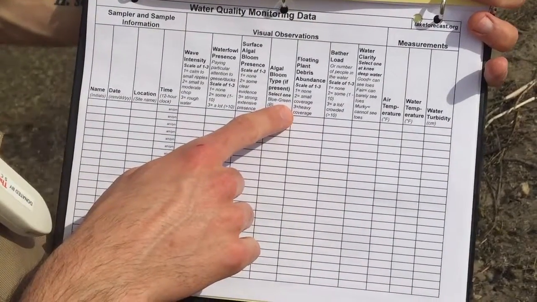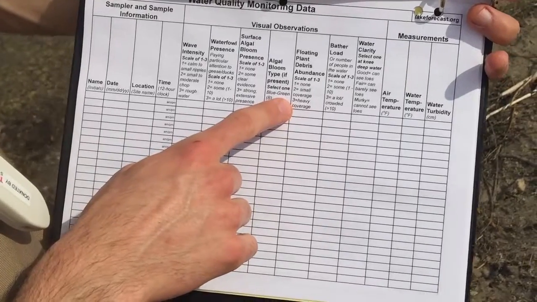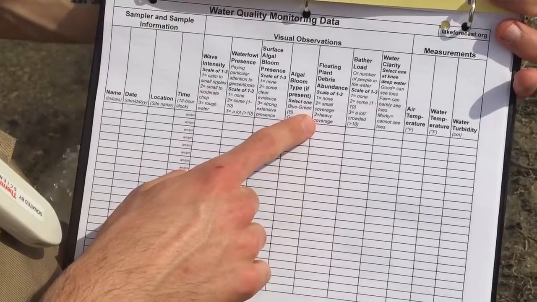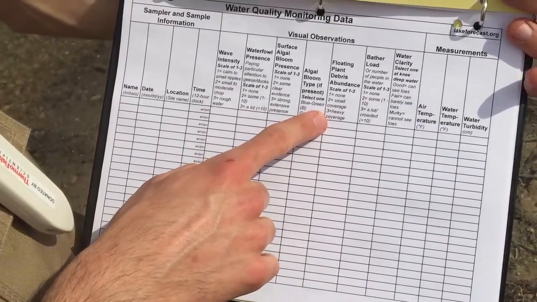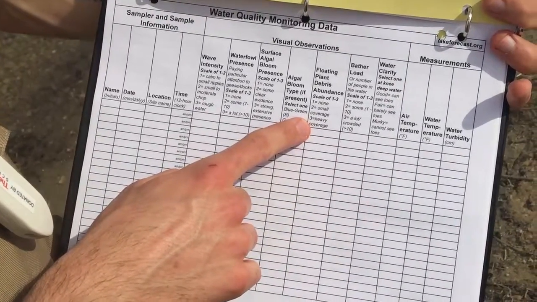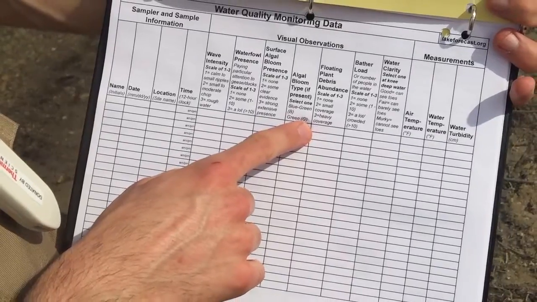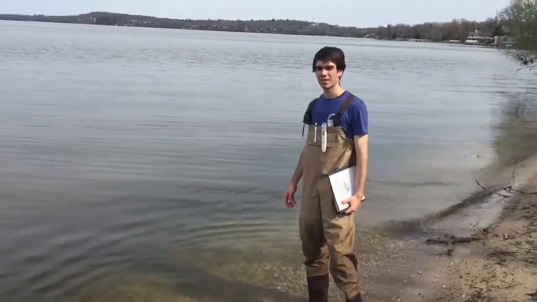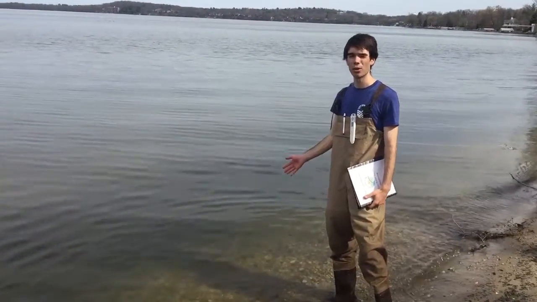Now we're going to observe floating plant debris abundance. The 1 through 3 scale here is the same as for surface algal bloom presence. That is, 1 means there's no floating plants, 2 means small coverage, 3 is heavy coverage, and the cutoff between 2 and 3 is 75% of your site.